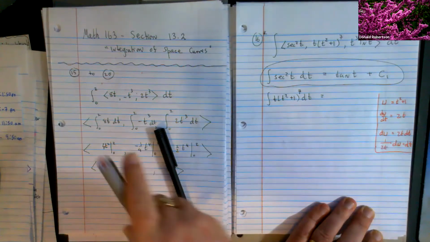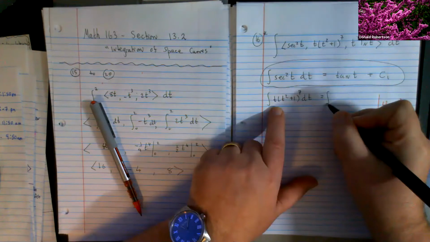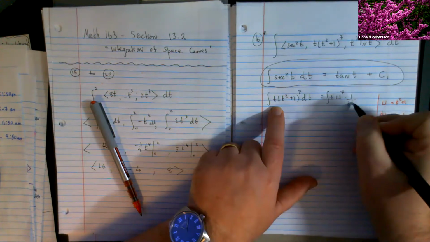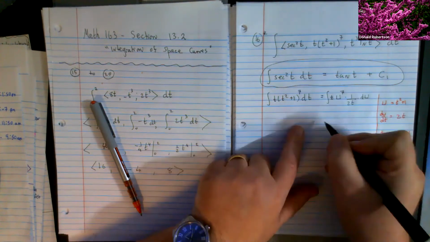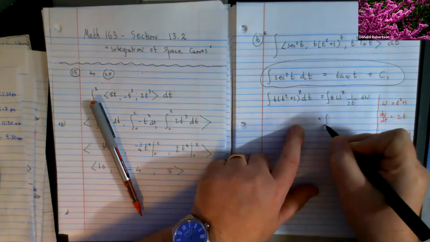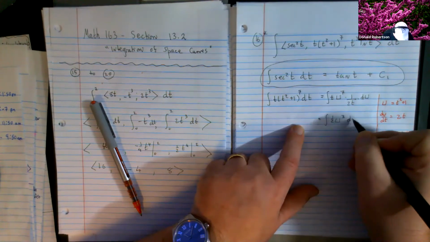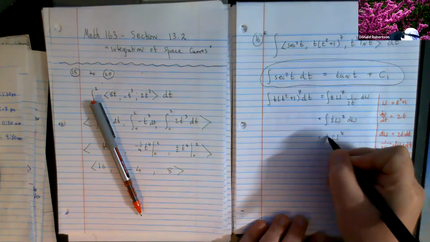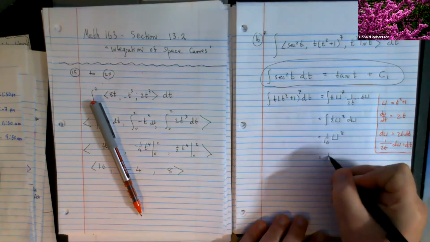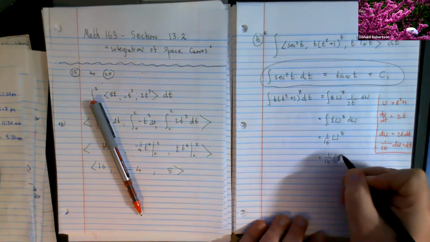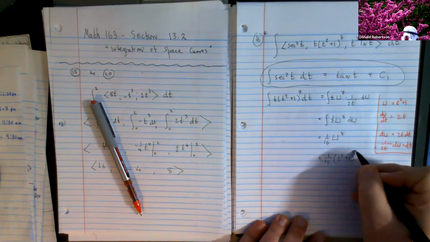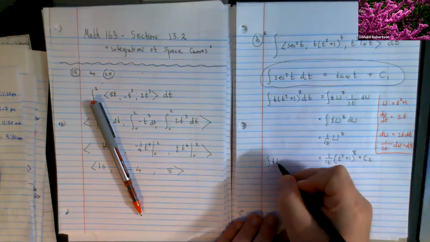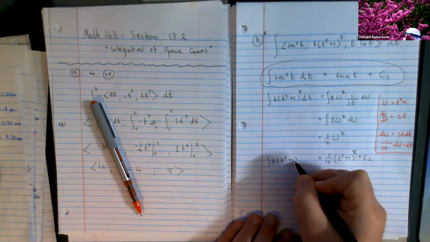What do we get? We get the integral of t, u to the 7, 1 over 2t du. The t's cancel, and we have that guy. We can then do a power rule. Add 1 to the power, divide by the new power. Convert the u back into t's. And add an arbitrary constant, but this time we'll call it C2. And that's us done.